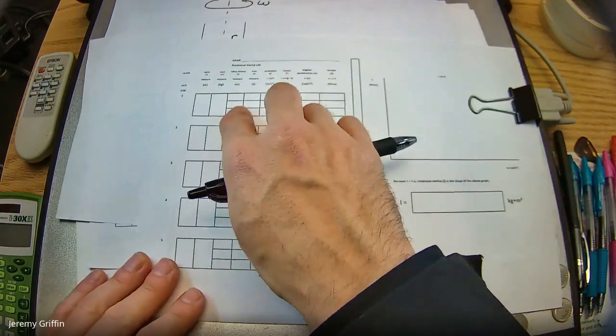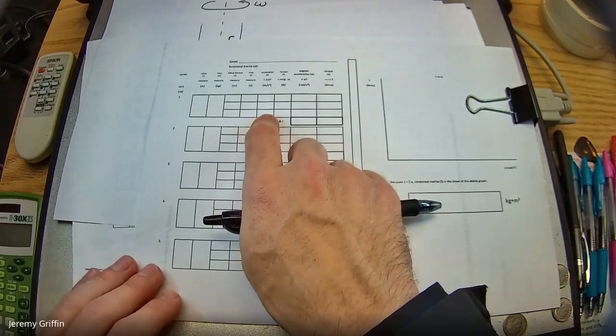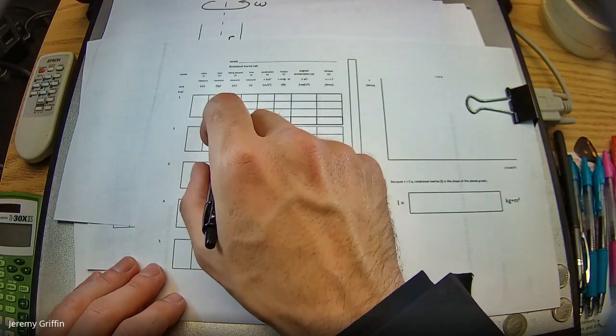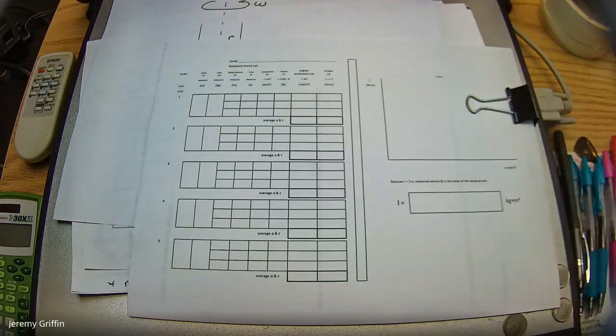Then we get to a part of the table where I'm having you do 3 trials and then take an average. Maybe I should not have done that for this next column, but eventually you've got to do it. So I want you to do like 3 trials, take an average.